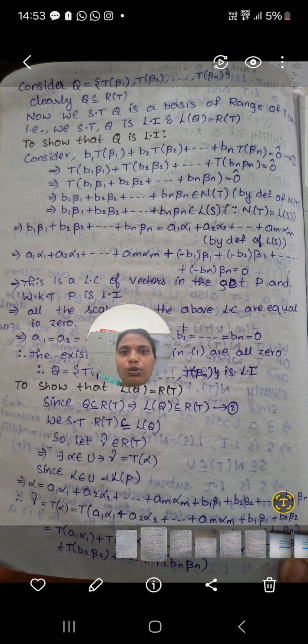Now we show that Q is the basis of range of T. We show that Q is linearly independent and L of Q is equal to R of T. First we show that Q is linearly independent. Linearly independent means we write the linear combination equal to 0 and if all the constants are equal to 0, then we say that the elements are linearly independent. b1 T beta 1 plus b2 T beta 2 plus and so on bn T beta n is equal to 0.